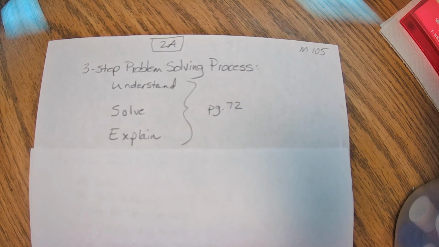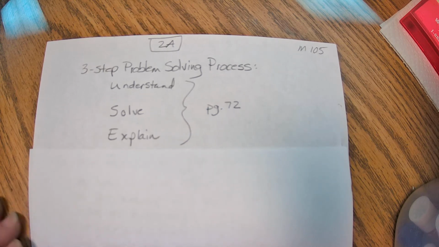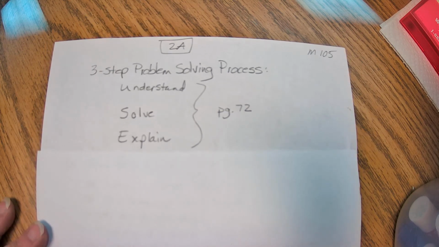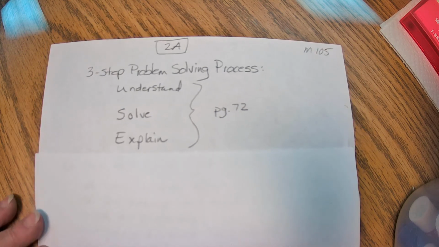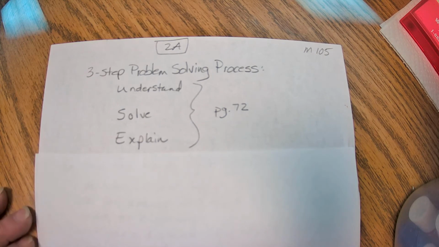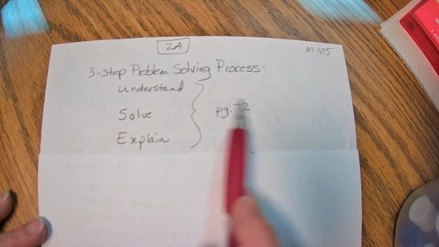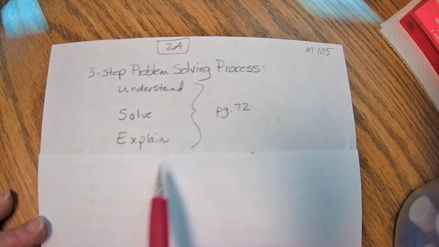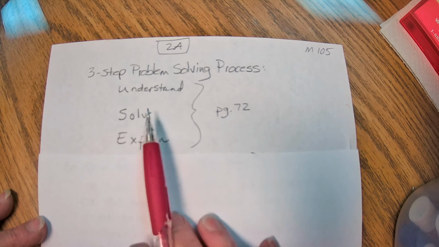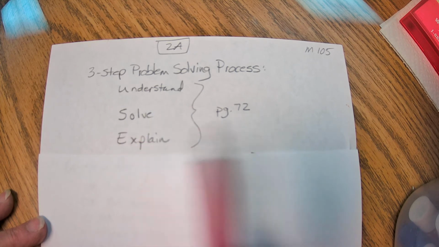Okay, we're at Contemporary Math, Unit 2A. This unit starts off with talking about the three-step problem solving process. There's a big chart on page 72 that explains each one of these steps. And the steps are to understand, solve, and explain.